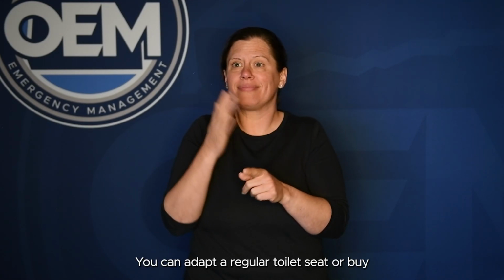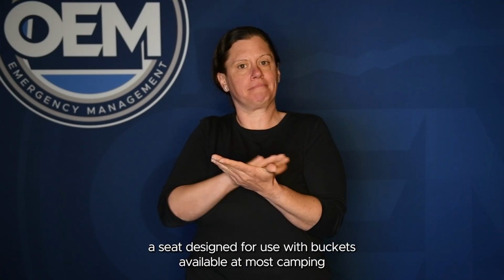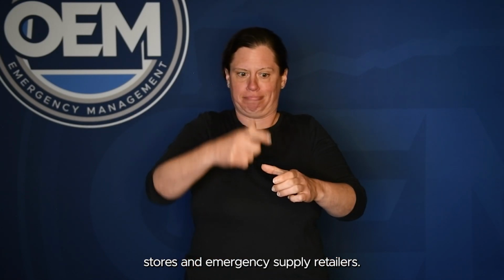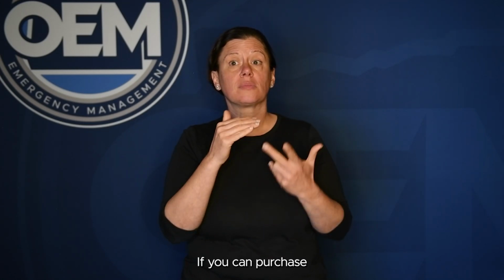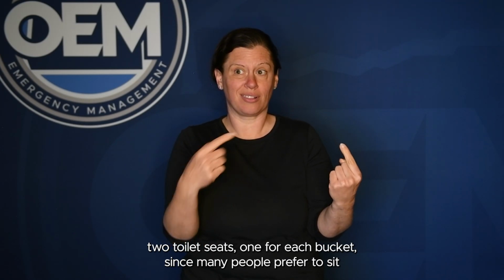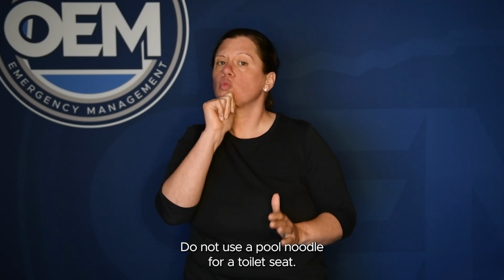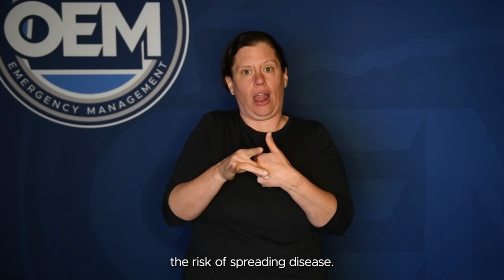Toilet seat. You can adapt a regular toilet seat or buy a seat designed for use with buckets, available at most camping stores and emergency supply retailers. If you can, purchase 2 toilet seats, one for each bucket, since many people prefer to sit when urinating. Do not use a pool noodle for a toilet seat. They are absorbent, which increases the risk of spreading disease.